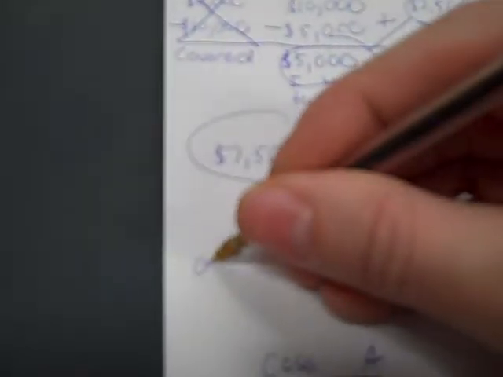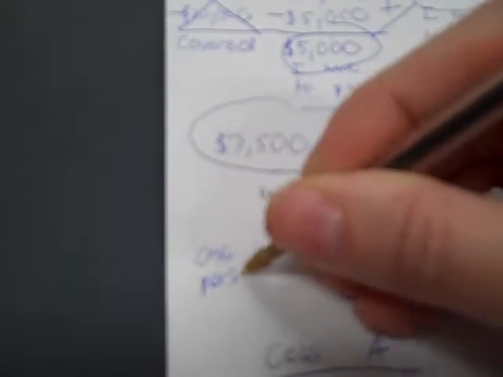Okay, so case A. Again, there's only the other guy, so it's only one person. So for the medical bills, if it's only one person, we're going to do the 10, not the 25. We're going to go 10.